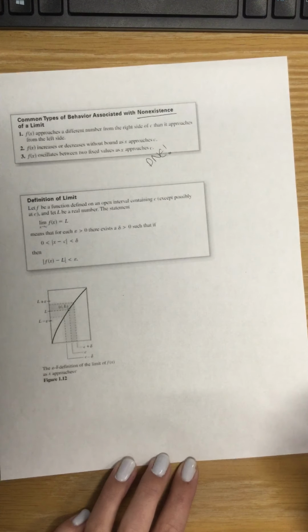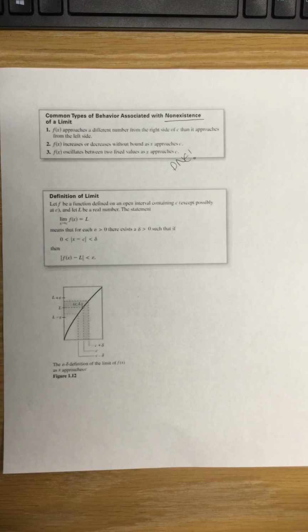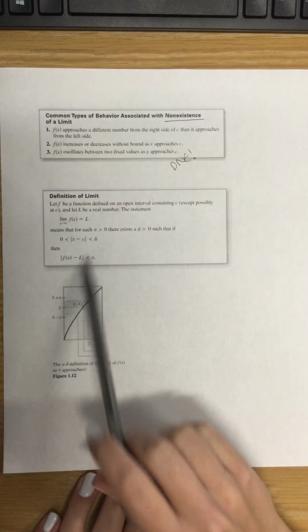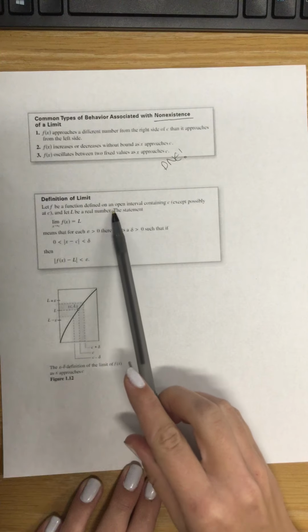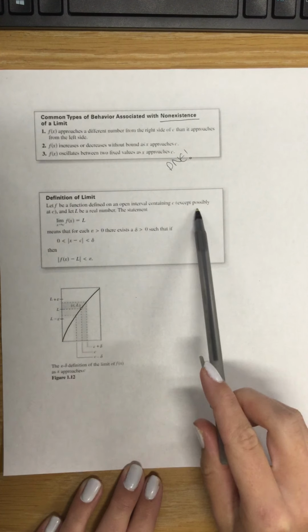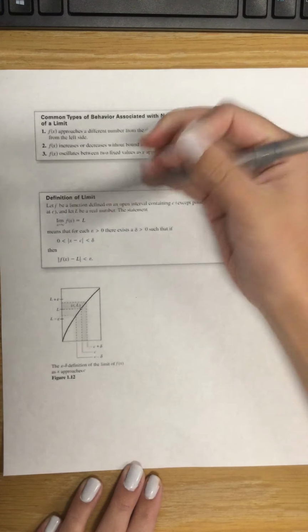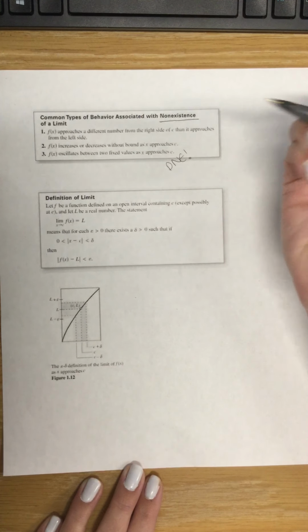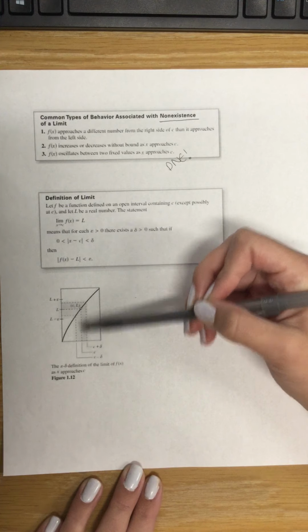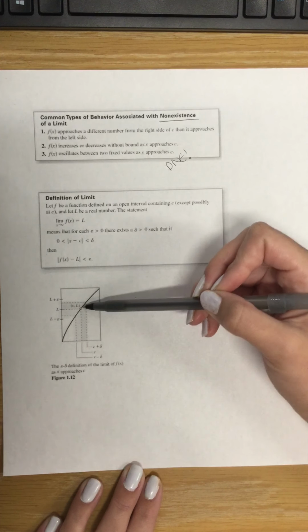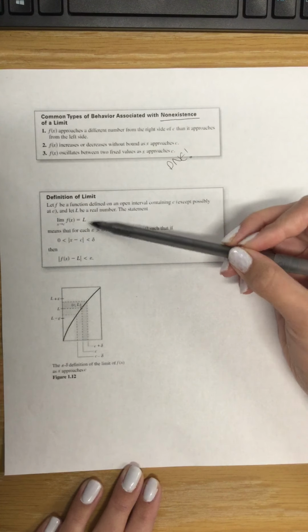Okay, let's talk about the formal definition of a limit. If you are confused by this, it's really okay. I don't want you to get caught up in the vocabulary, but it is important to be aware of this. So this is the formal definition of a limit. Let f be a function defined on an open interval containing c, and let L be a real number. So this, we know what this means. As x approaches some number on our function, that's where our limit is. As x approaches this number, this is our limit because it's approaching it from the left and the right, just like what we were talking about.